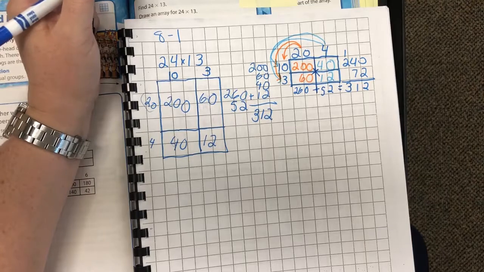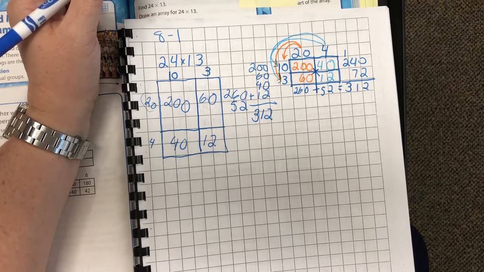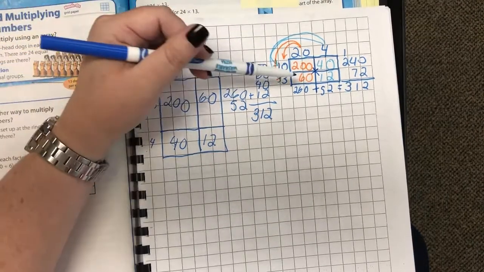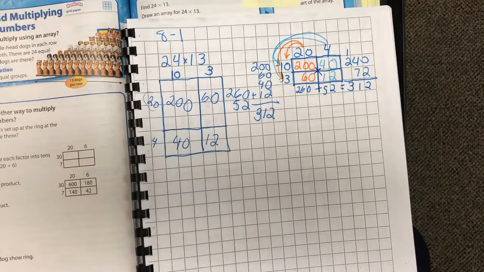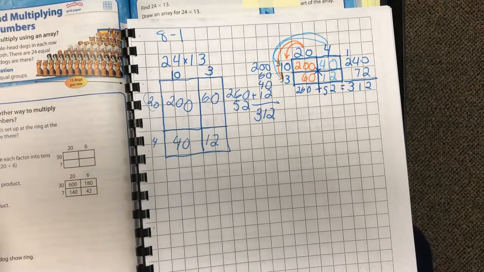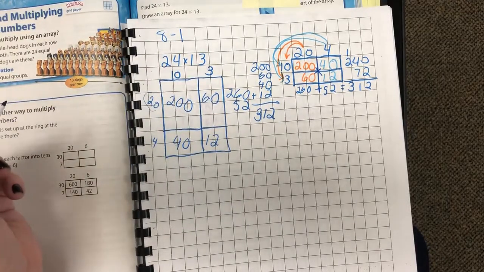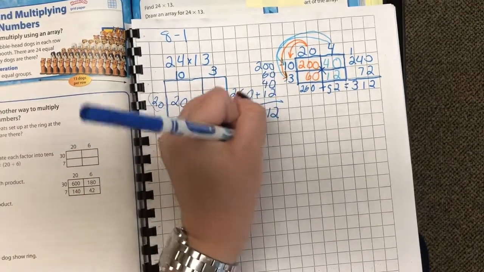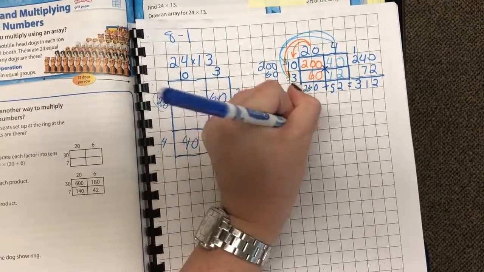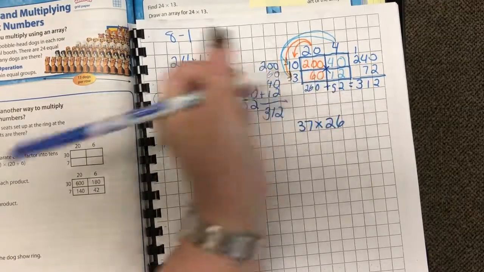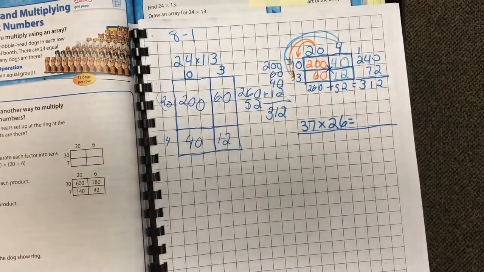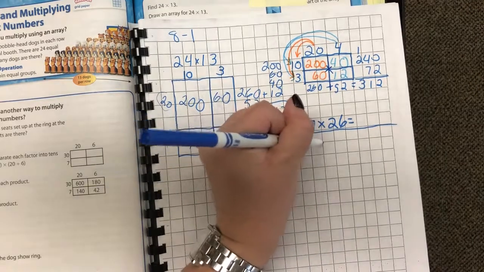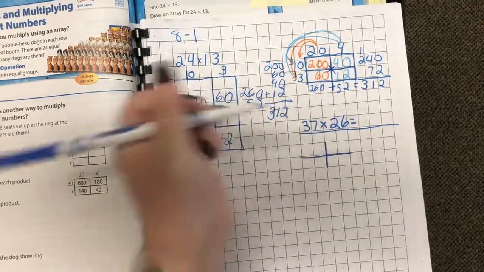Now, we still have to do the box method though. This is our lesson today. So don't start trying to do a standard yet, because the purpose of this lesson is understanding how we're breaking apart each number. So let's try the box method again with another one. 37 times 26. So I write 37 times 26 equals. I'm going to underline it to show I'm going to work underneath. Okay? I make my box.